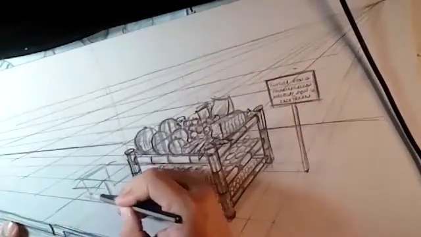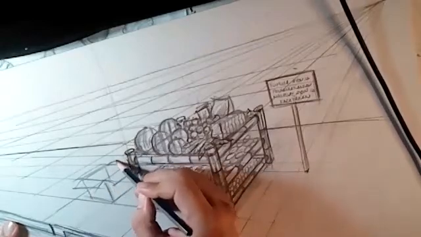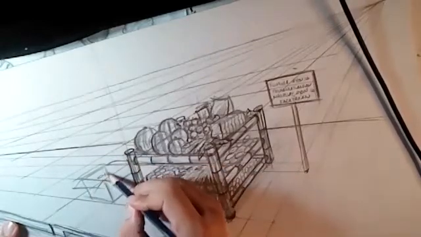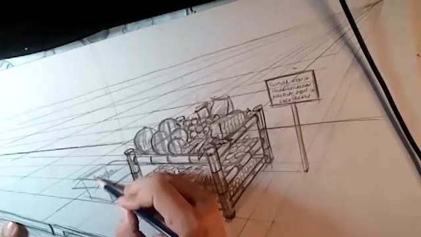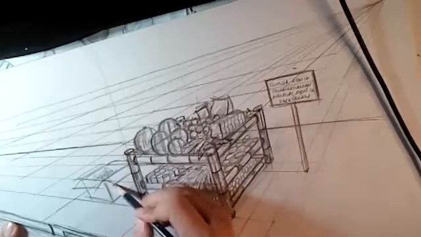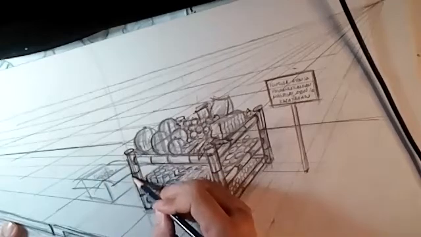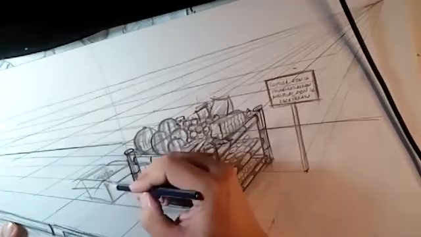So you have balikbayan boxes here that contain donations, maybe canned goods. I'm gonna make them canned goods. Gagawin ko silang canned goods para mas madali silang i-drawing. Okay. Meron pa ditong box dyan, hindi lang nakikita.